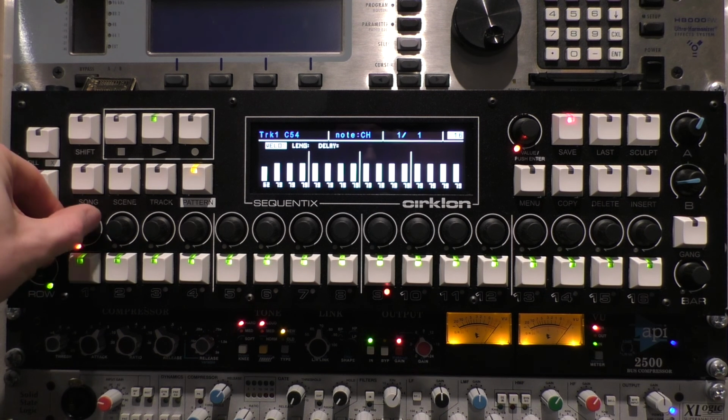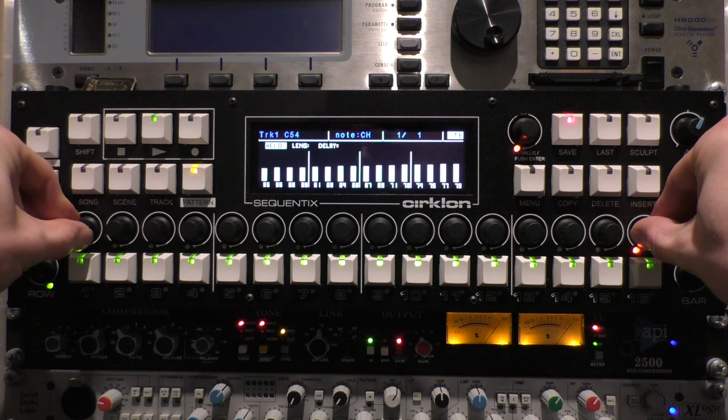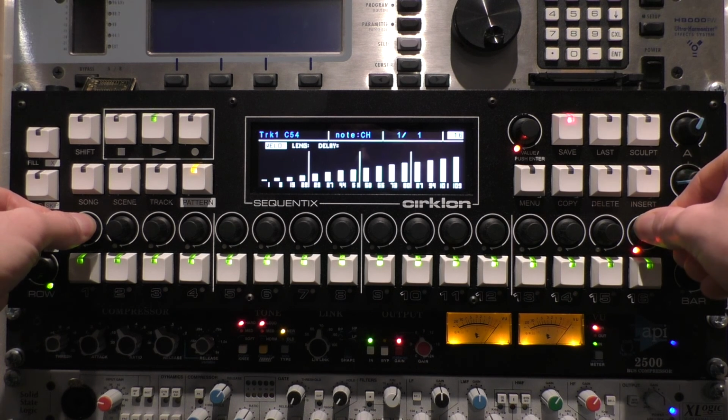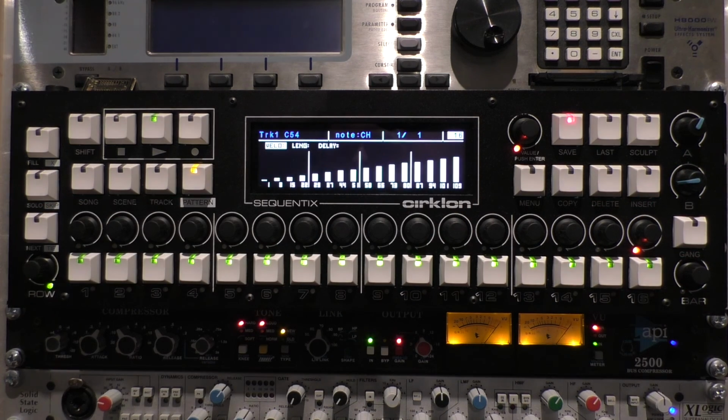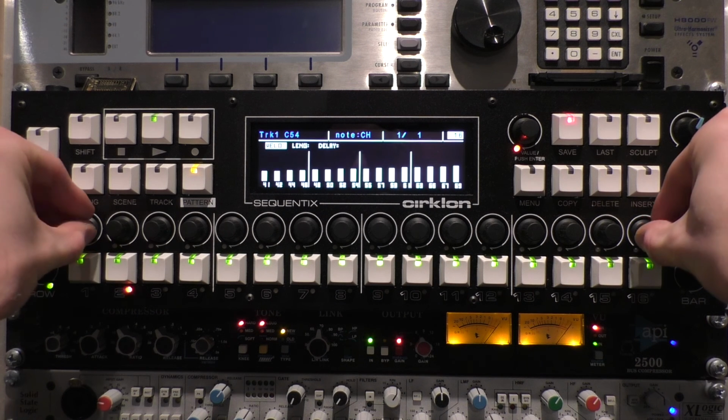You can change the velocity of each one by moving this encoder, but if you hold down this encoder and then move one of them, you can see what happens. It changes the velocity of all of them, but it gets a bit less as it goes up. So you get this kind of pattern with the velocity.